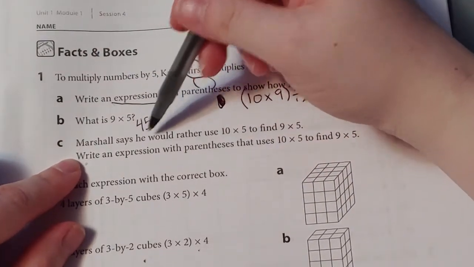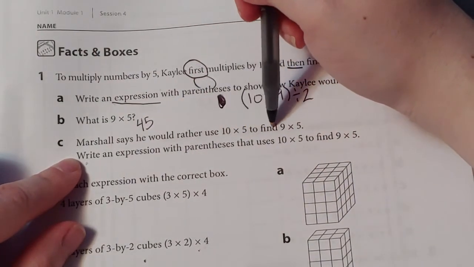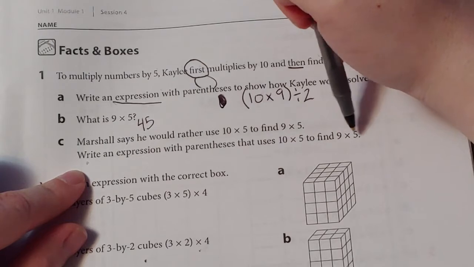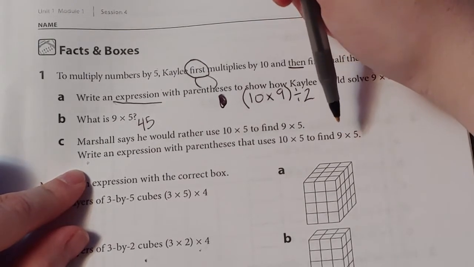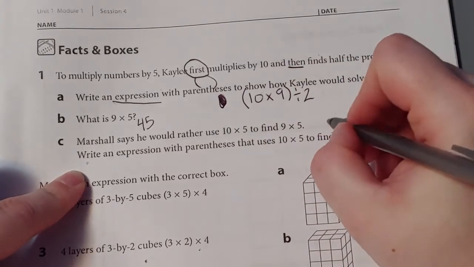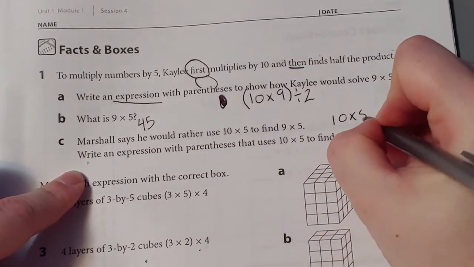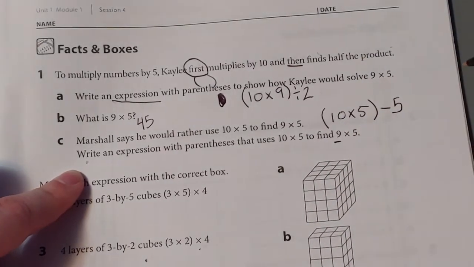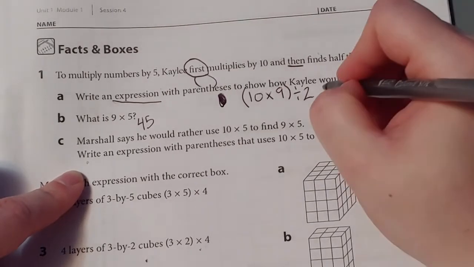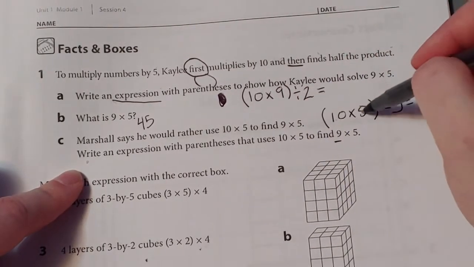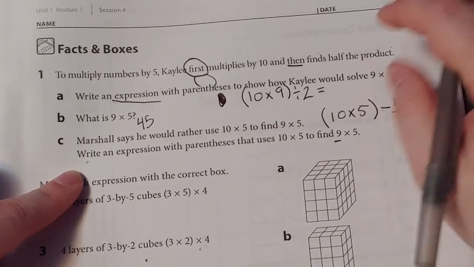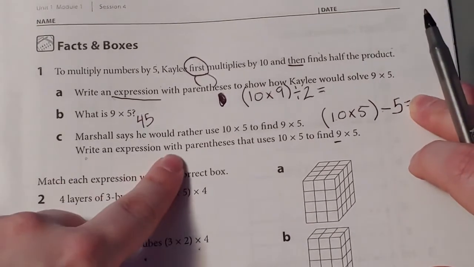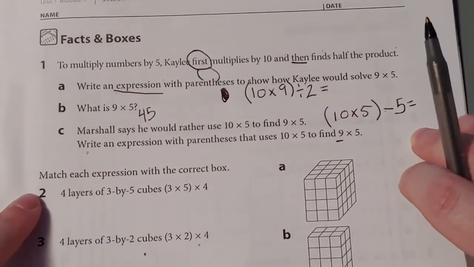So then Marshall says he would rather use 10 times 5 to find 9 times 5. Write an expression with parentheses that uses 10 times 5 to find 9 times 5. That's a lot of fancy language for trying to get you to understand. So if we did 10 times 5 first, we need one less group of 5 to find our answer. So those are those two equations: 10 times 5 first, then subtract a group. These are those multiplication strategies that we have. That's what it looks like in equation form. An equation with parentheses, which we did.